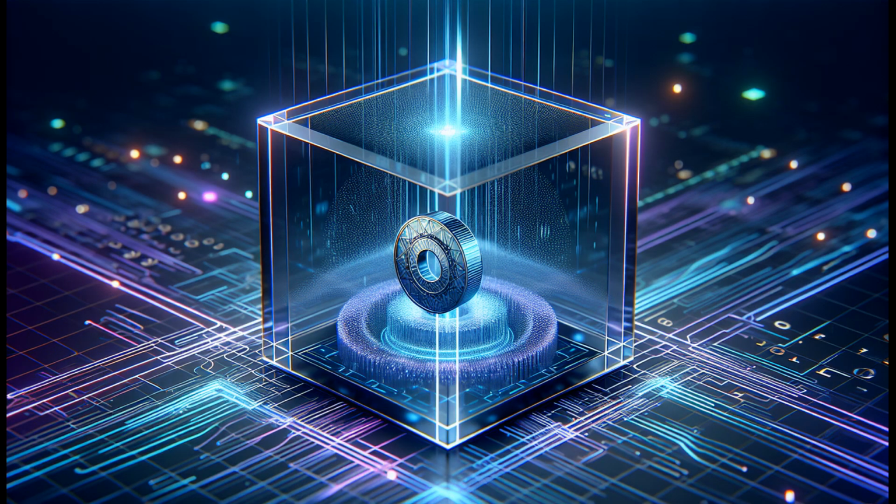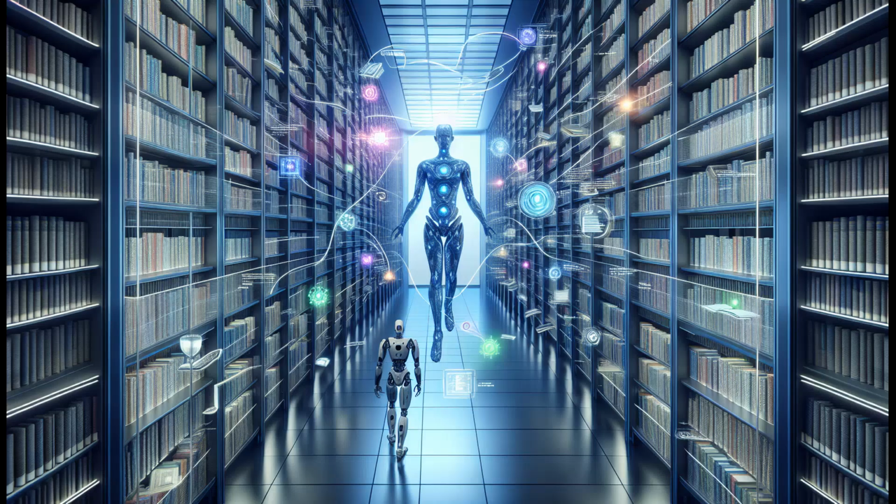This ability allows quantum computers to process a vast amount of information at once. Superposition is what gives quantum computers their incredible processing power. When qubits are in a superposition, they can represent multiple possibilities at the same time. This feature enables quantum computers to solve complex problems much faster than classical computers. Picture a library with millions of books. A classical computer reads one book at a time, while a quantum computer reads them all simultaneously.